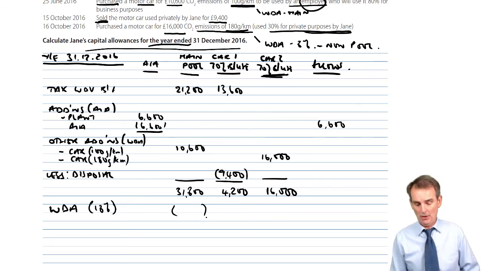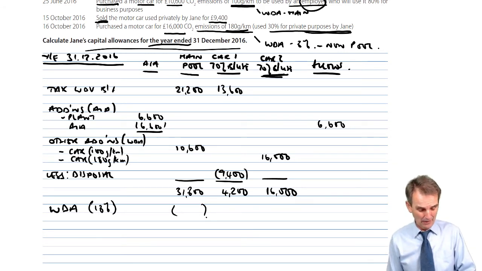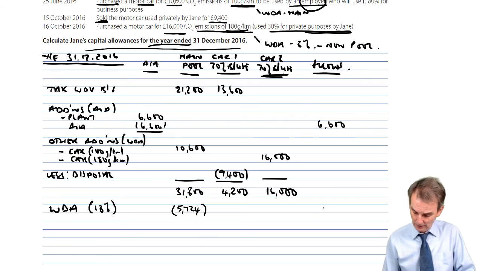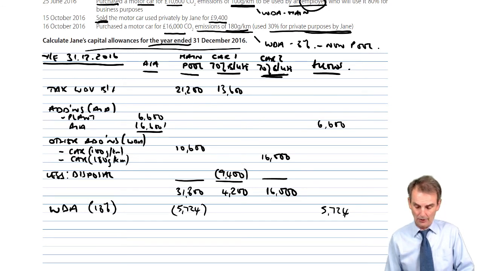I'm going to cheat for one moment here and see what that figure comes to, which would appear to be, better check it, £5,724. 5,724. And of course, the 5,724 is listed out within your allowances column.